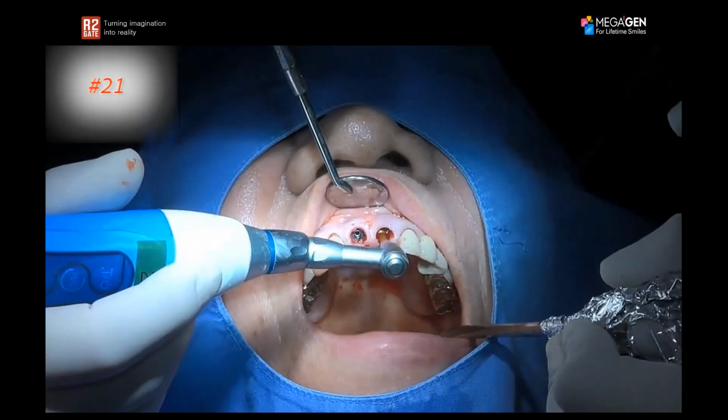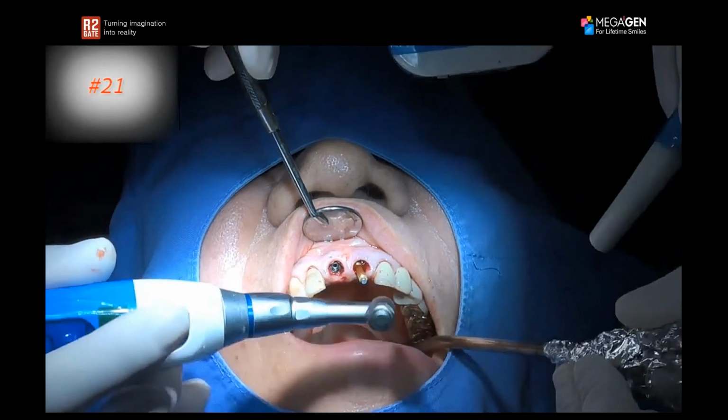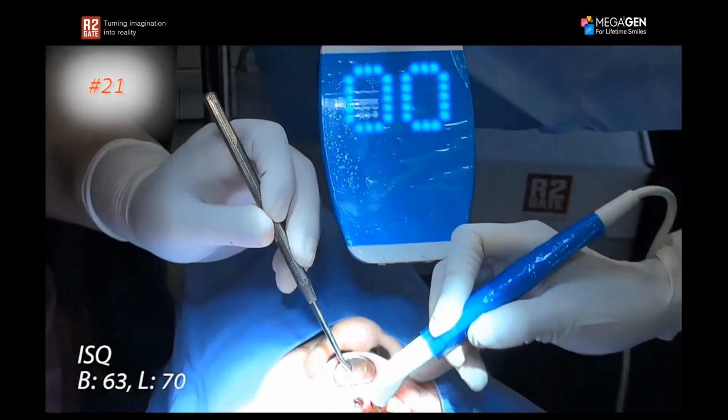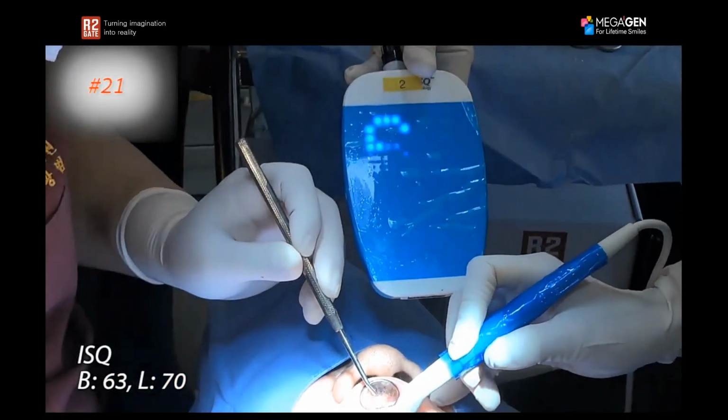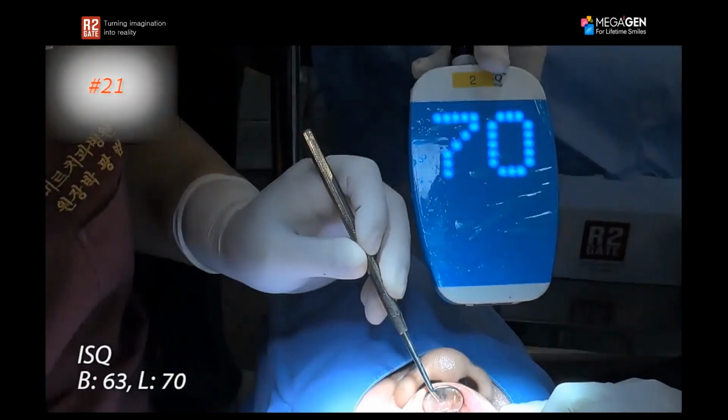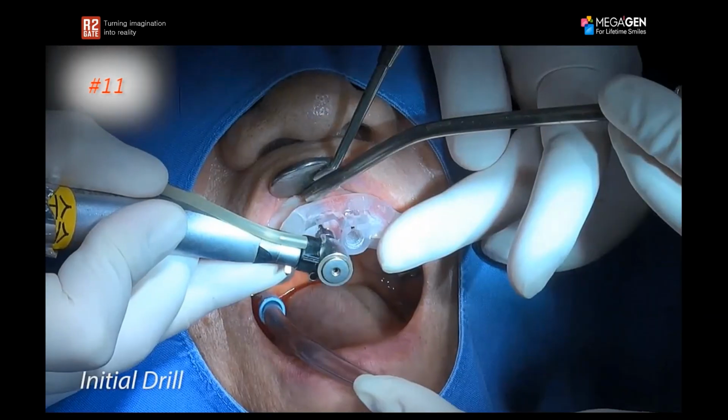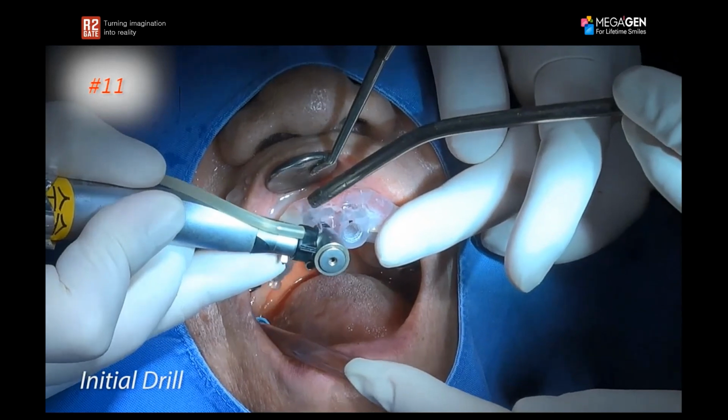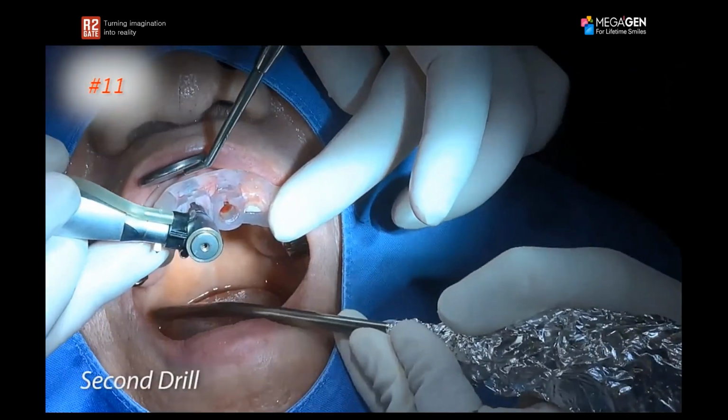I'll then place my smart pegs to measure ISQ. I'll take measurements on the buccal side and on the palatal side as well. Here I got 63 and 70 for my implant. And now I'll move on to start drilling for my other implant.